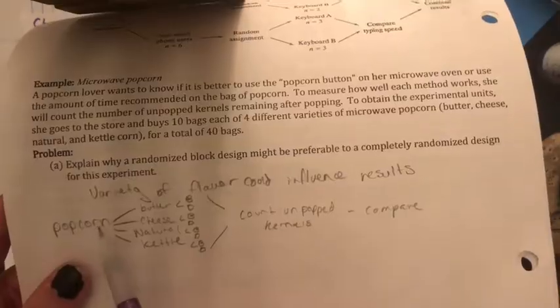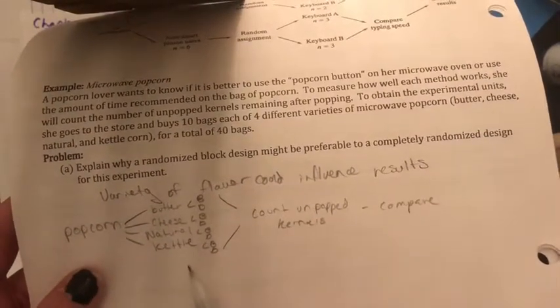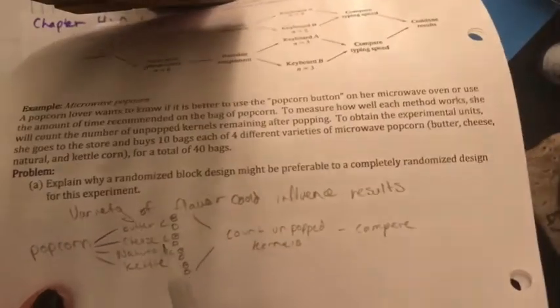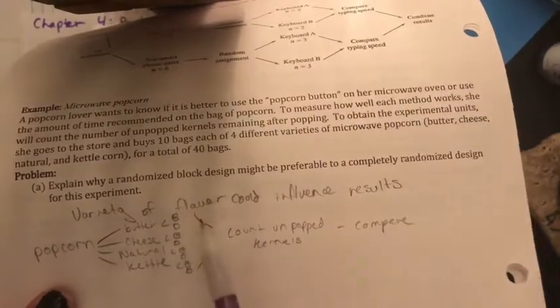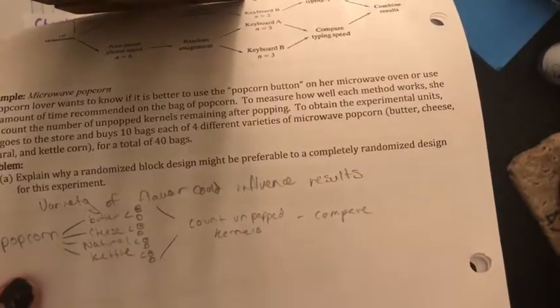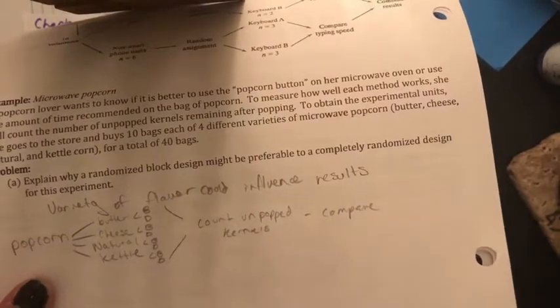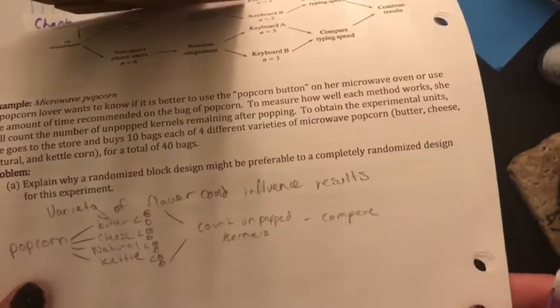So here we have popcorn, and the 4 different kinds, which are butter, cheese, natural, kettle, and then off of that we're going to do button time, button time, button time, button time, and then we're designing an experiment here, and then you're going to count the unpopped kernels and compare. So that's how you would make a randomized block design, and that's just one example of that.